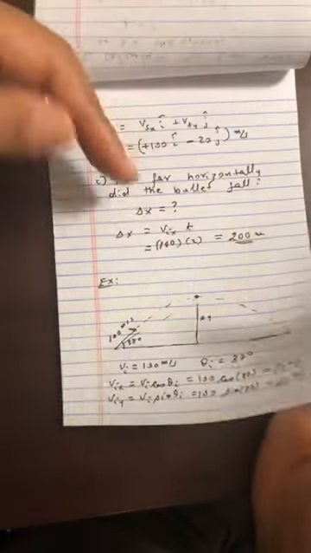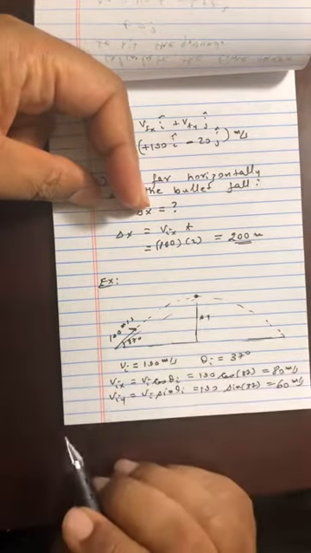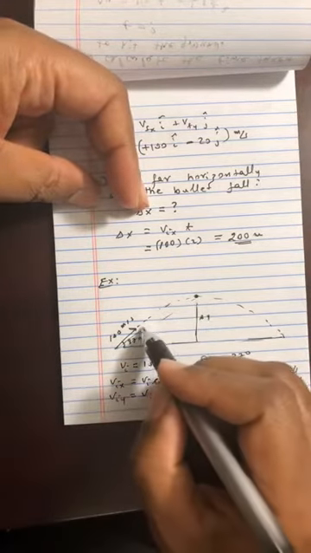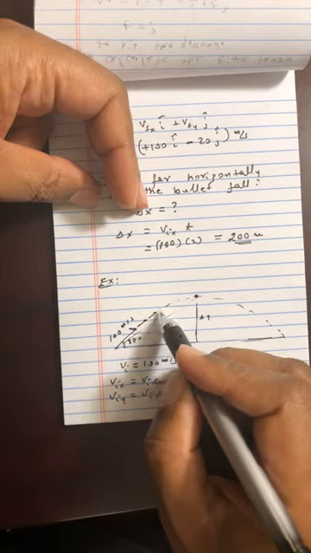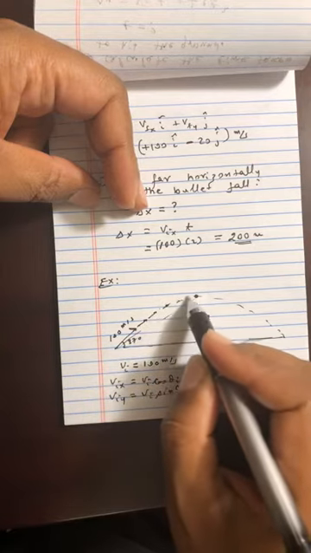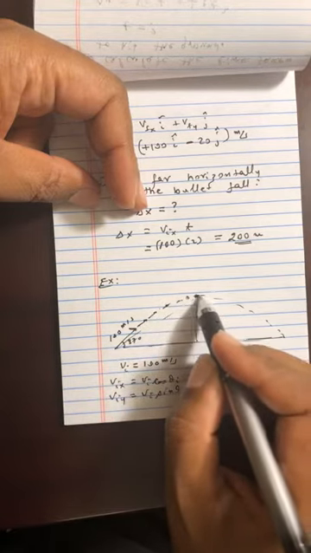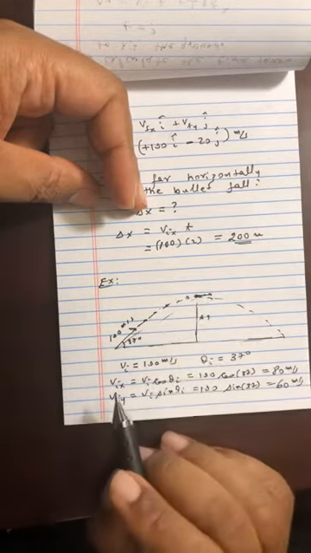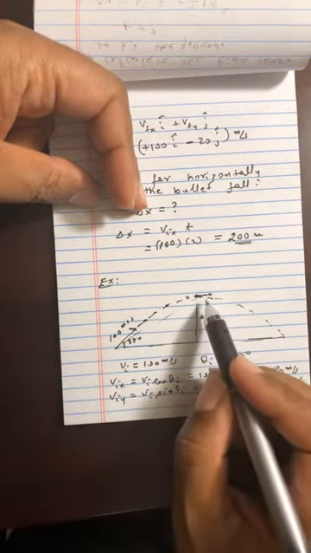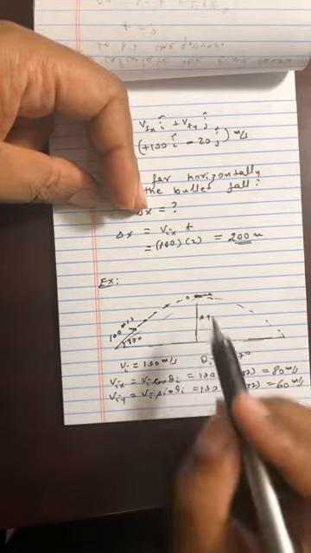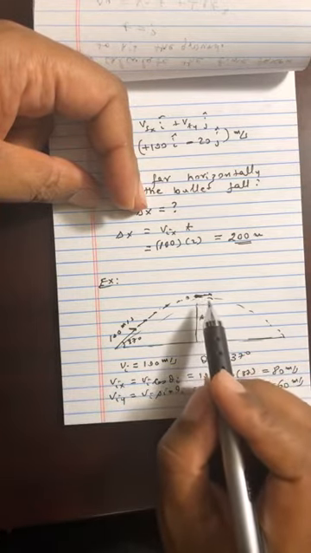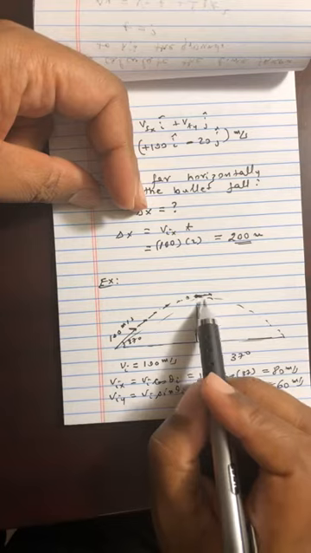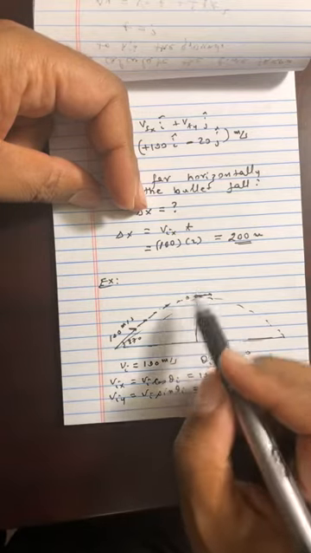All right, now let's see what we know at the maximum point. The velocity is tangent to the trajectory, so at the maximum height the velocity is going to be horizontal. In other words, its direction is 0 degrees because it's horizontal, which means the vertical component is 0.